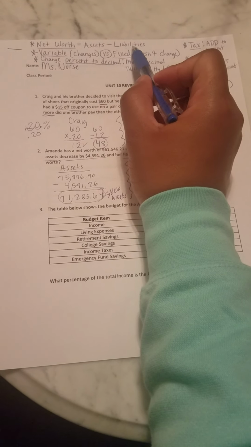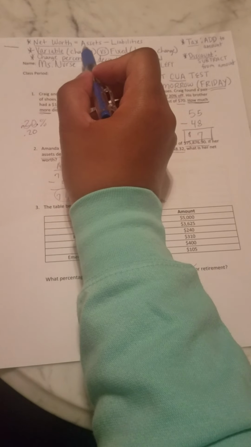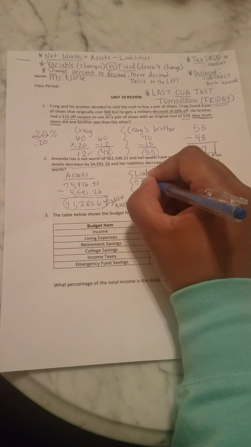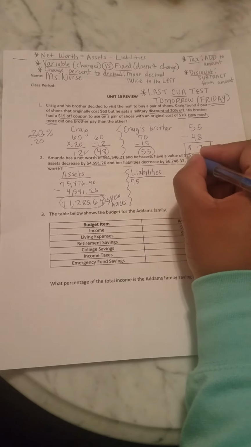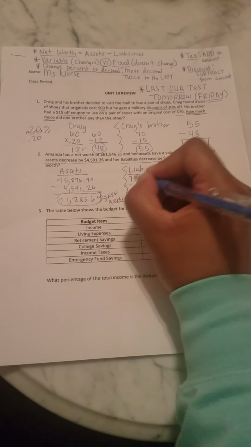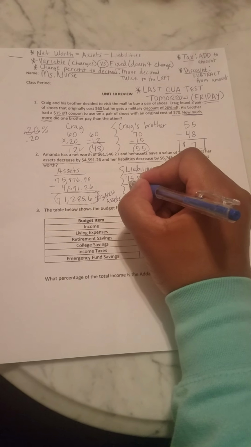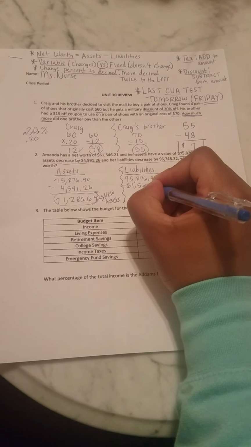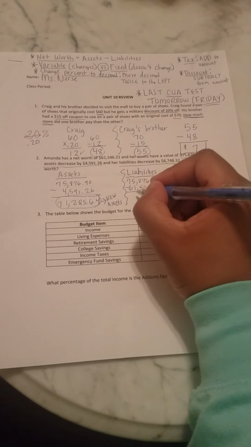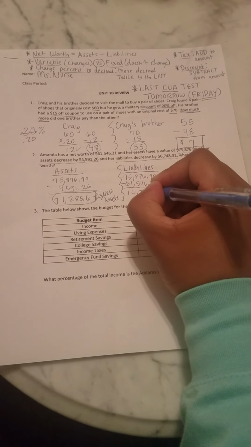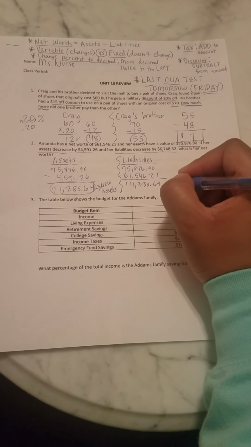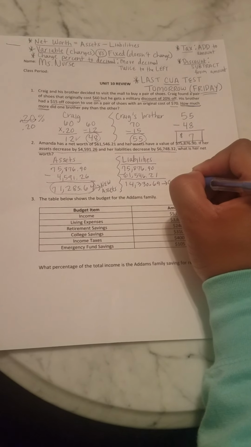Okay, so I want to find the liabilities, so I'm going to take these two that I have and just subtract them first. So I'm going to do my assets, my original assets, which is $75,876.90. Subtract that net worth that they gave to me, which is $61,546.21. If I subtract that, I get $14,330.69. And that is the original liabilities that they did not give to me that I needed.